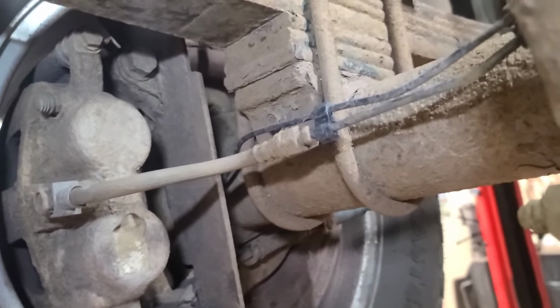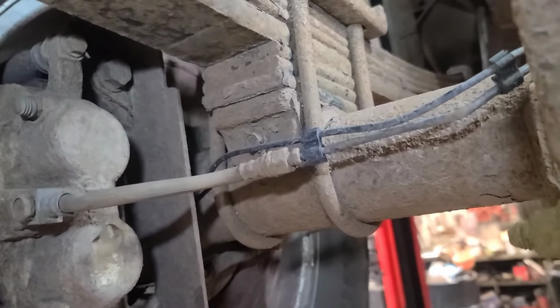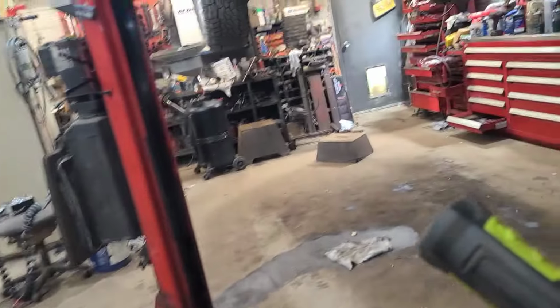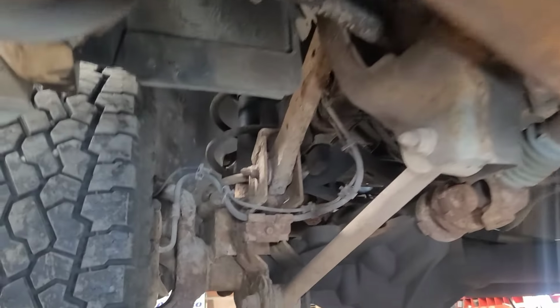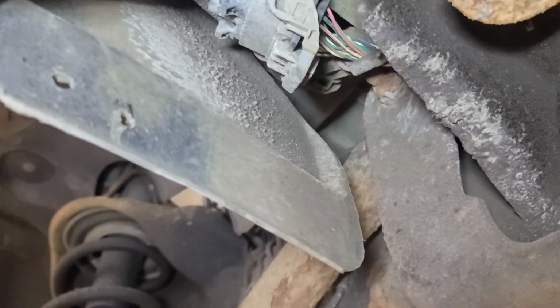Well, I'm going to see if I can do that. I'm going to look at my records on this thing. I think I did something to the rear speed sensor. Maybe the wiring along the frame here. There's a connector right there. That's usually problematic.